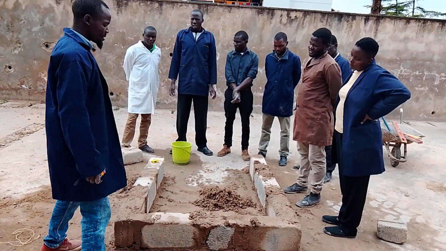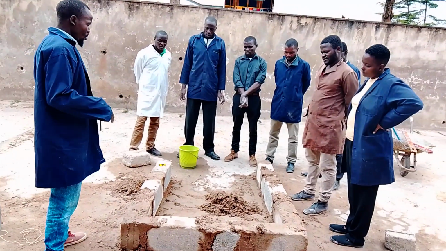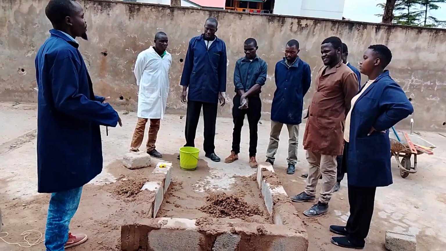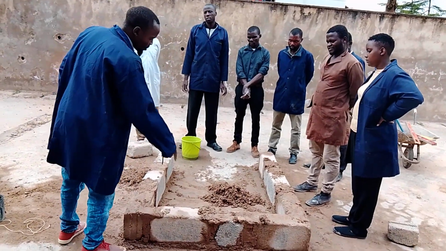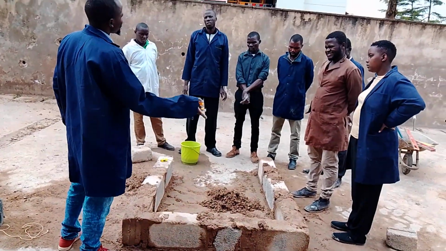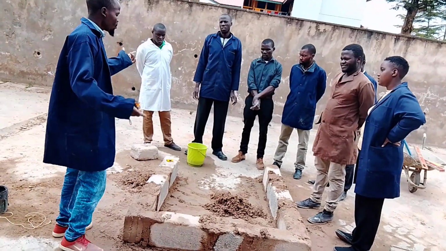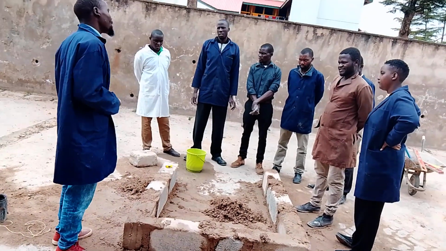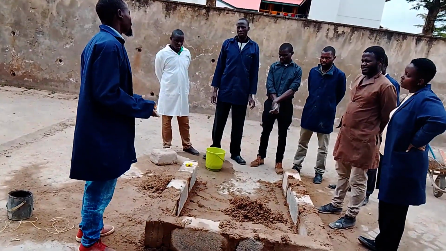Now, the assignment that I'll give you is that I want you to construct the same wall using the same measurements but with new courses. This is the first course. When you construct another, it is the second course. When you construct another, it is the third course. So I allow you to do the same thing but with three courses, using the right tools and observing the safety measures and all the things.